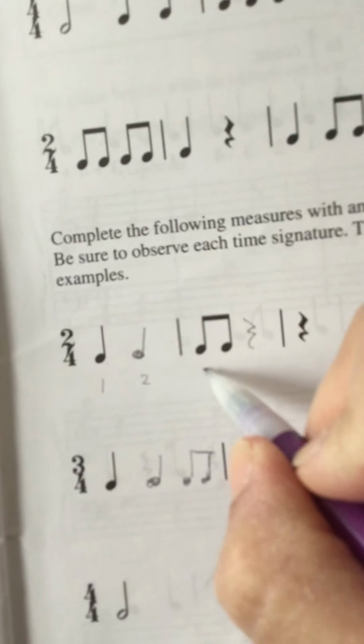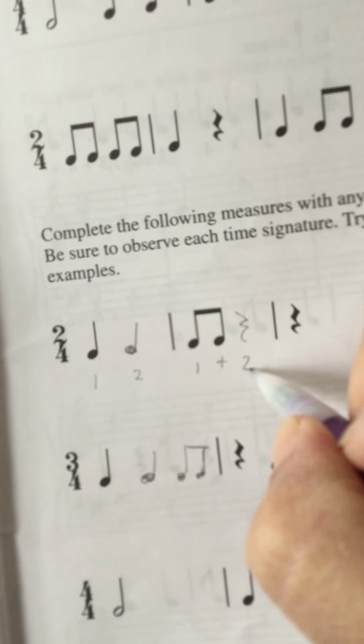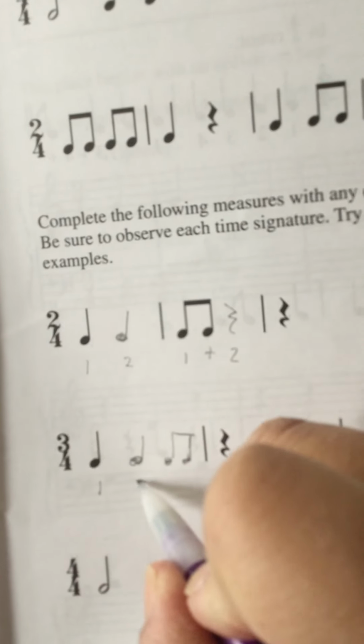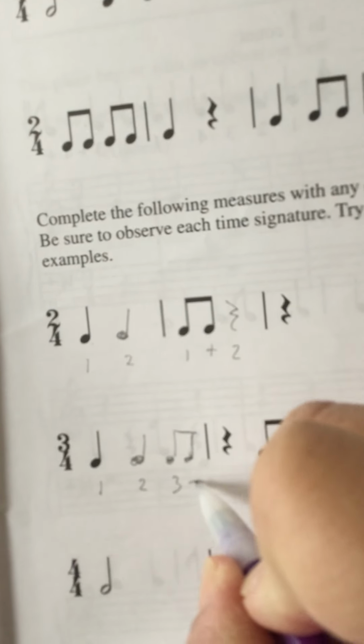1, 2, 1, and 2. Whatever examples that you've added in there, right? 1, 2, this is 3, and right. So go back and count them.